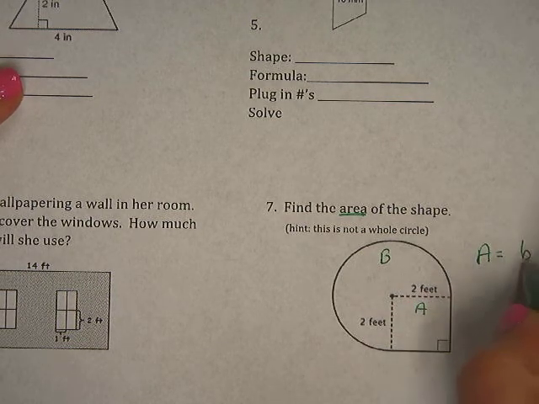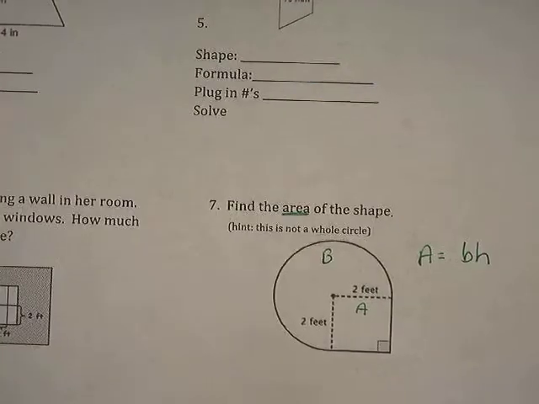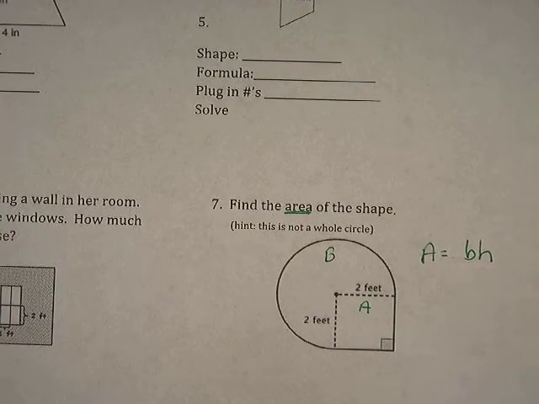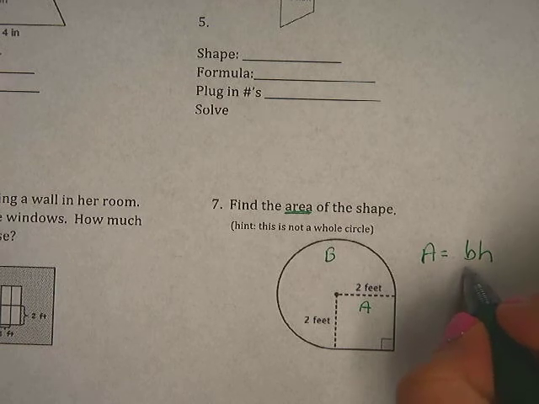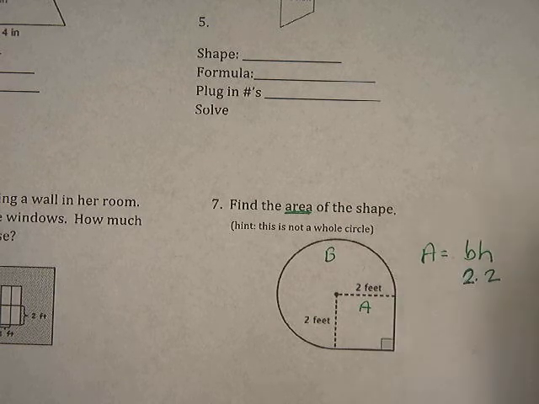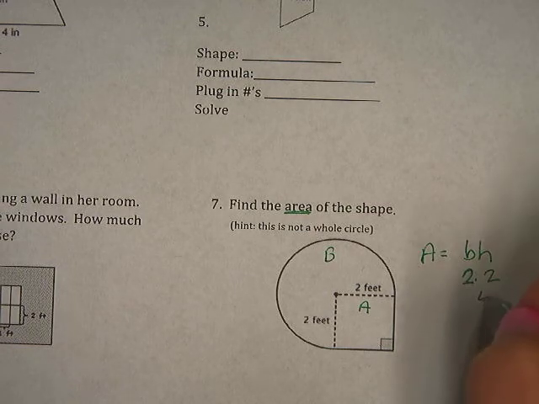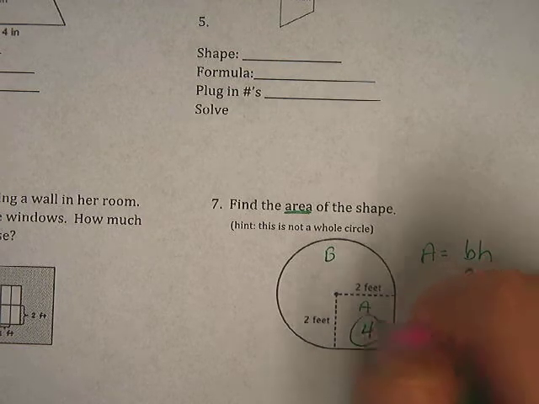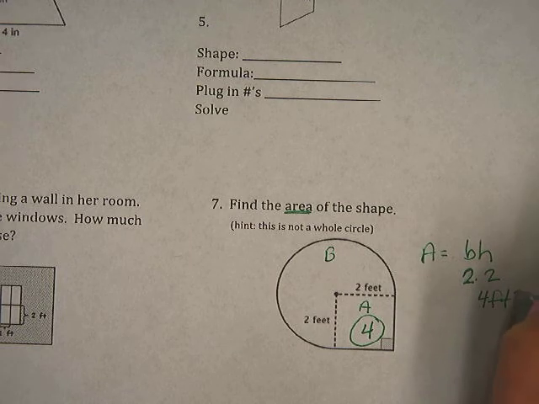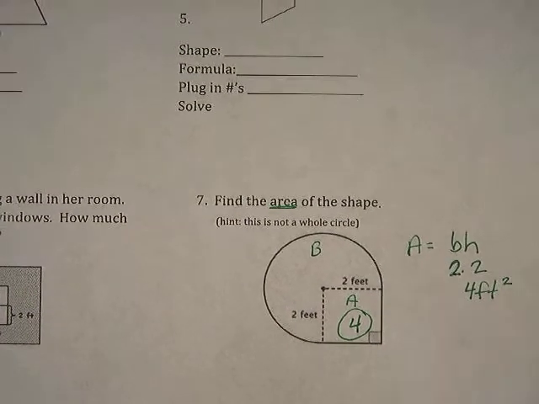So I'm going to write my formula, and again, if you don't know the formula, especially tomorrow on the test, make sure you're looking at your formula chart. So I'm going to plug in A equals BH, the base is 2, and the height is 2. So the area of this square is 4. And I'm not going to leave my numbers naked, so I'll put 4 feet squared.